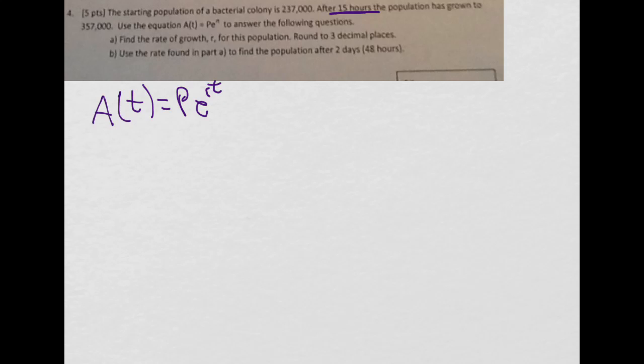Well, A of t, we know that after 15 hours, the population has grown to 357,000. So A of 15, i.e. the population after 15 hours, we know to be 357,000. So that would be our A of t. So 357,000 equals P, our initial population, which in this case is 237,000.